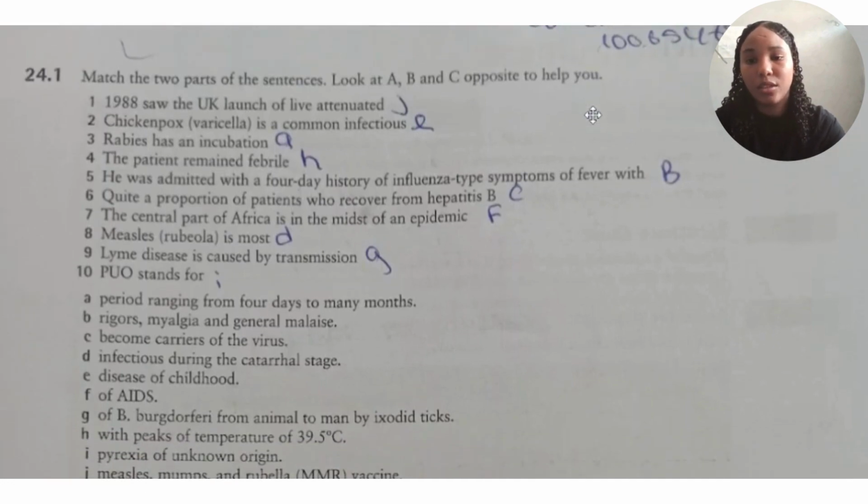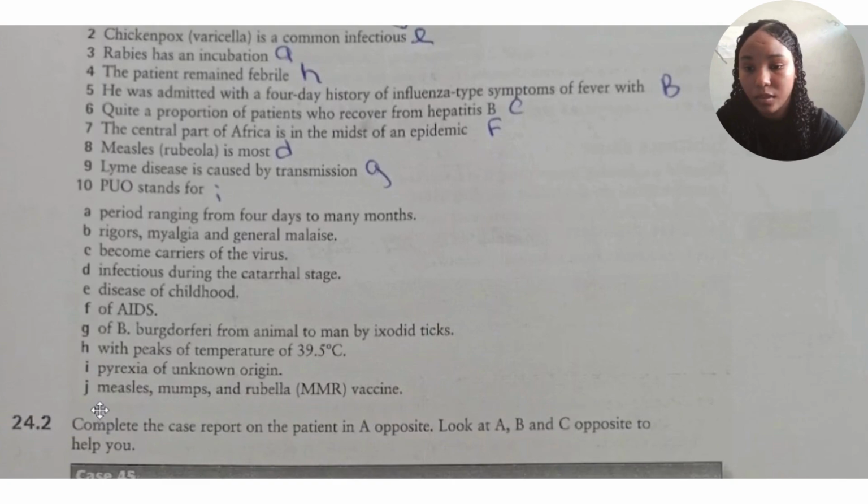Match the two parts of the sentence. Look at A, B, and C opposite to help you. In 1988, the UK saw the launch of the live attenuated measles, mumps, and rubella vaccine.